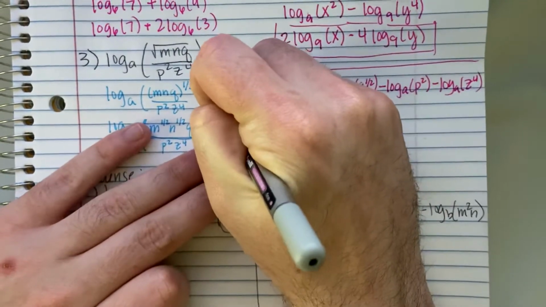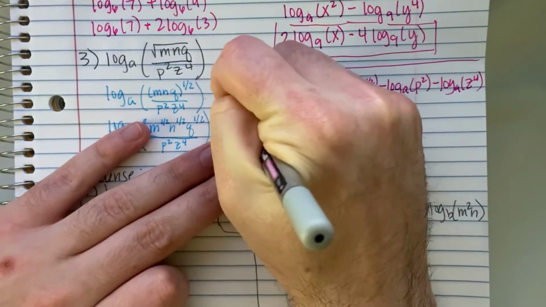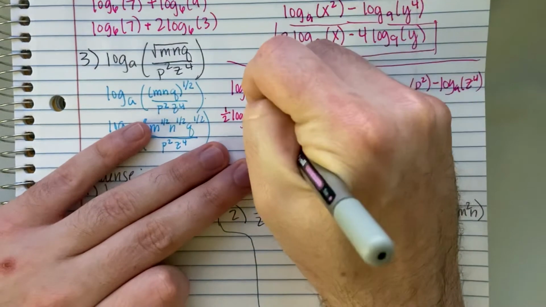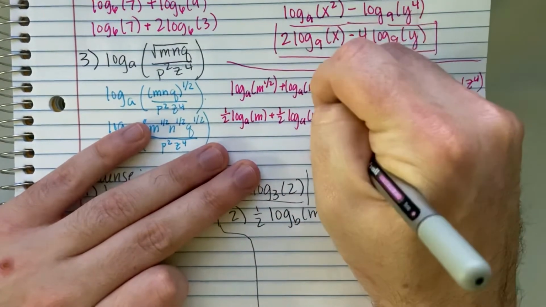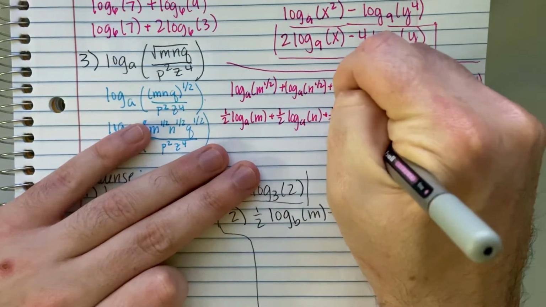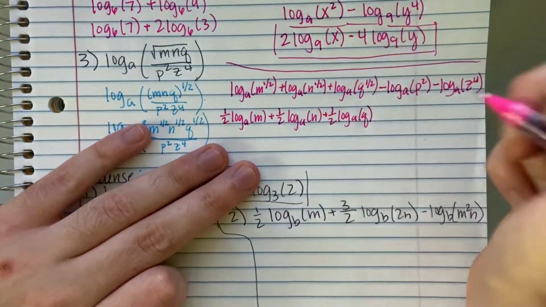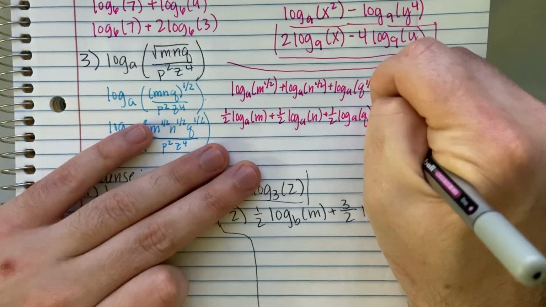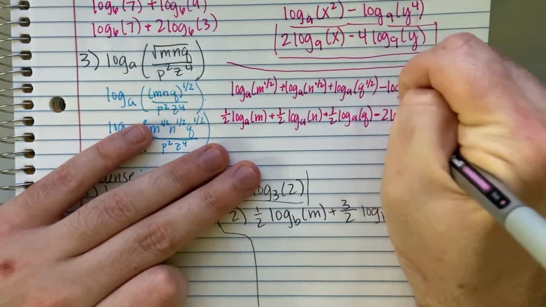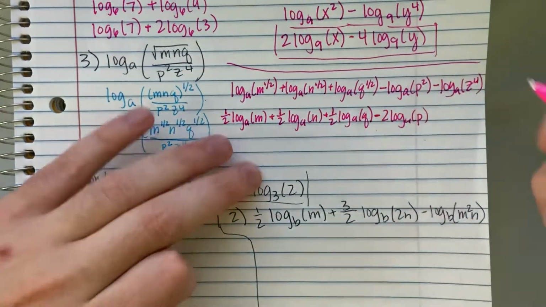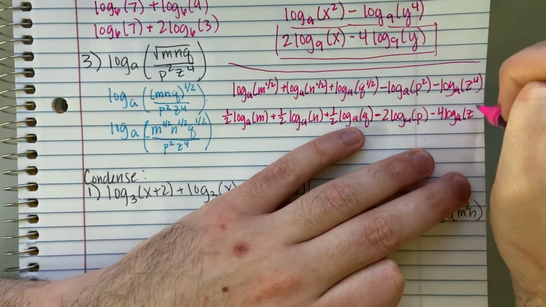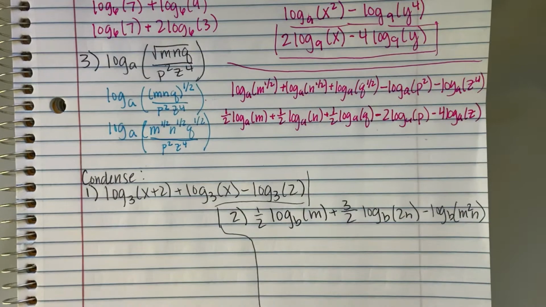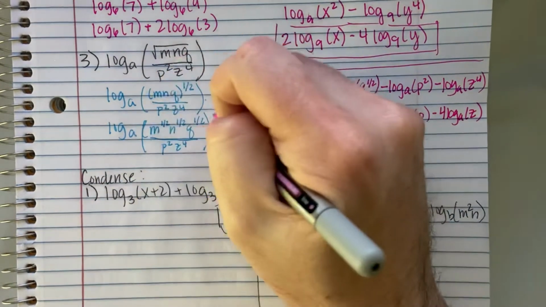So there's a 1/2 here, 1/2 log base a of m, and another 1/2 log base a of n, and another 1/2 log base a of q, and p has a 2 squared exponent, so -2 log base a of p, z is a 4, -4 log base a of z. Okay, so that one was a little bit more work, but it is all expanded, so we are done.